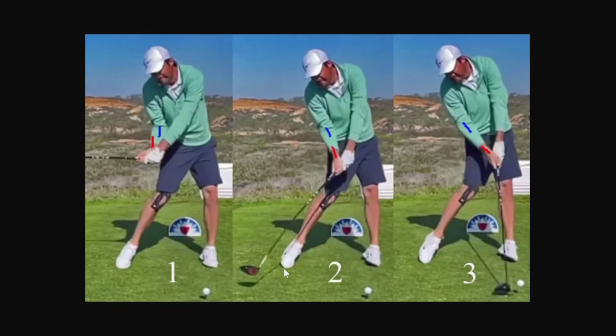So this club face squaring phenomenon is being performed by the lead arm. The trail forearm is not performing a pronatory motion to square the club face.